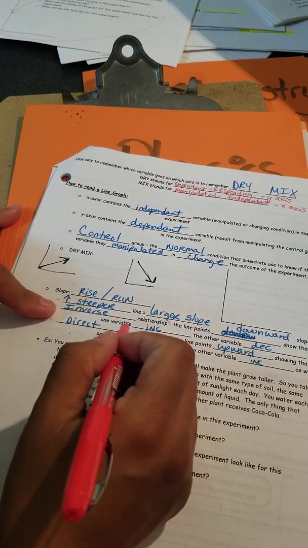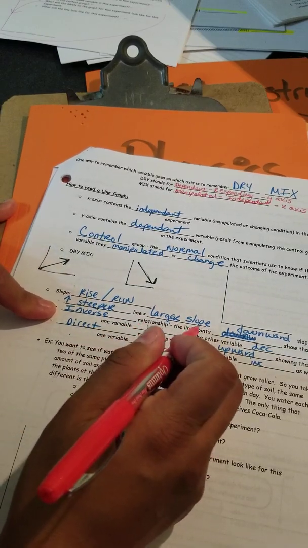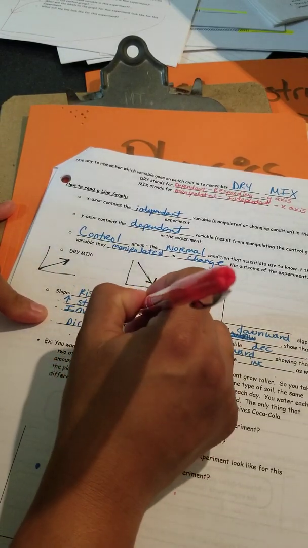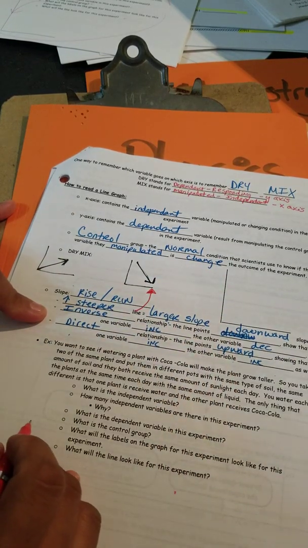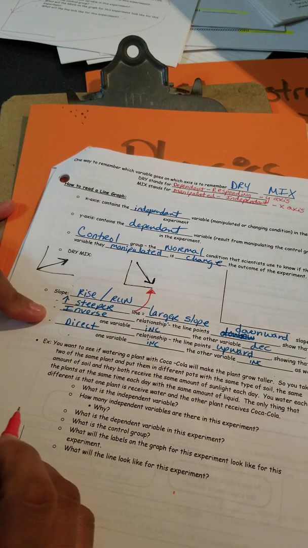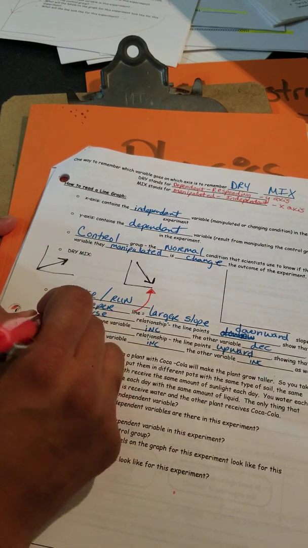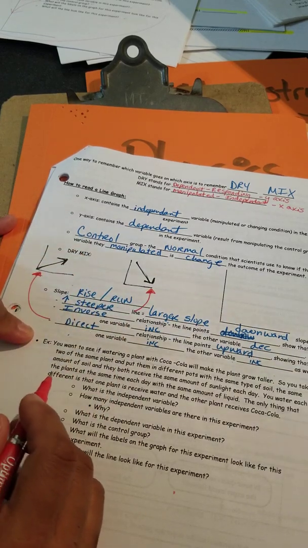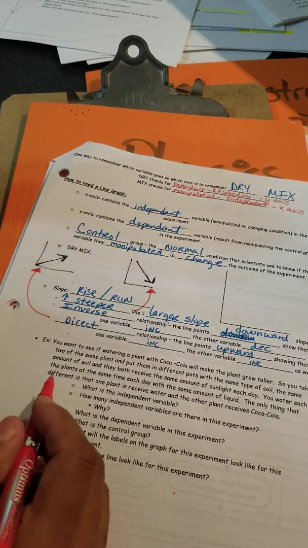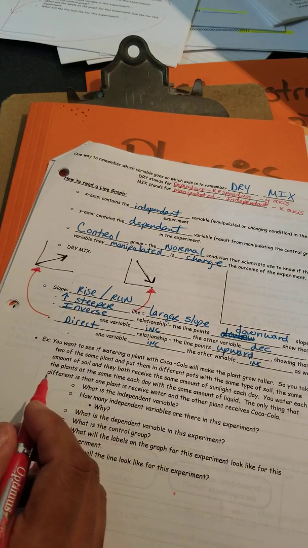So that way you can see it. An inverse relationship is a downward slope, like this. When one goes up, the other goes down. When one goes down, the other variable goes up. A direct relationship is an upward slope, like this. When one goes up, the other goes up. And so you will hear me using those words throughout.